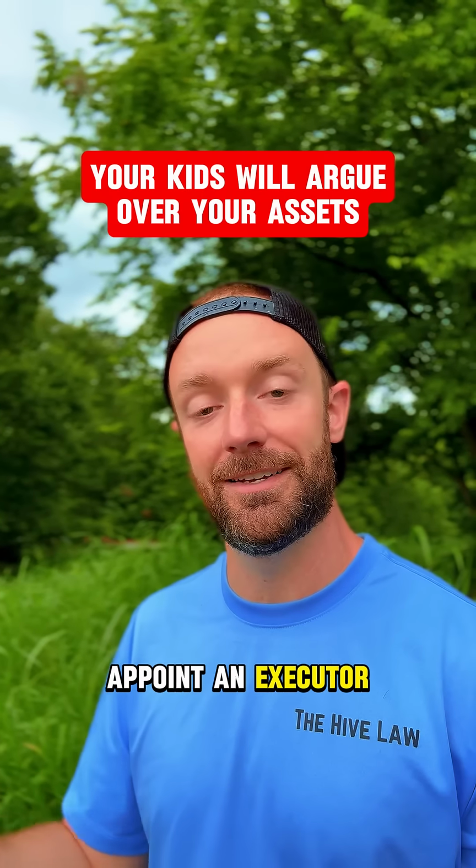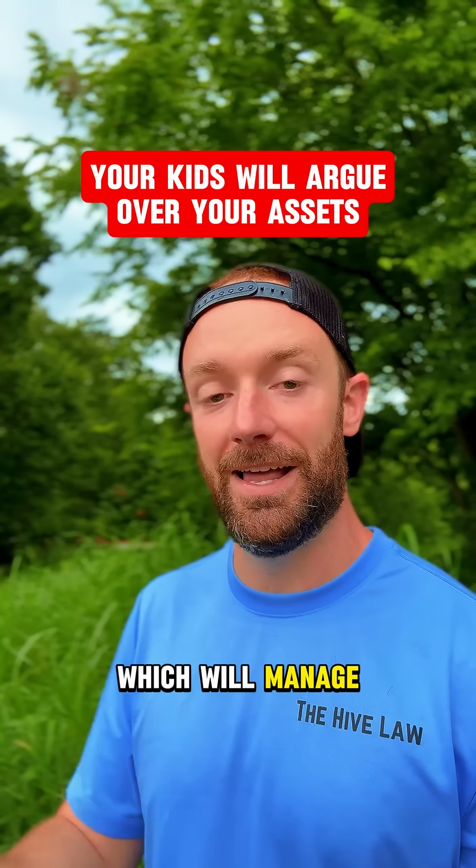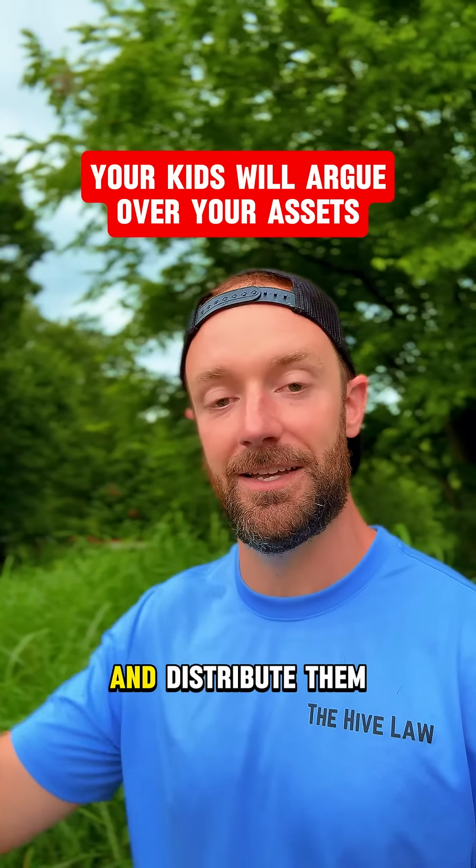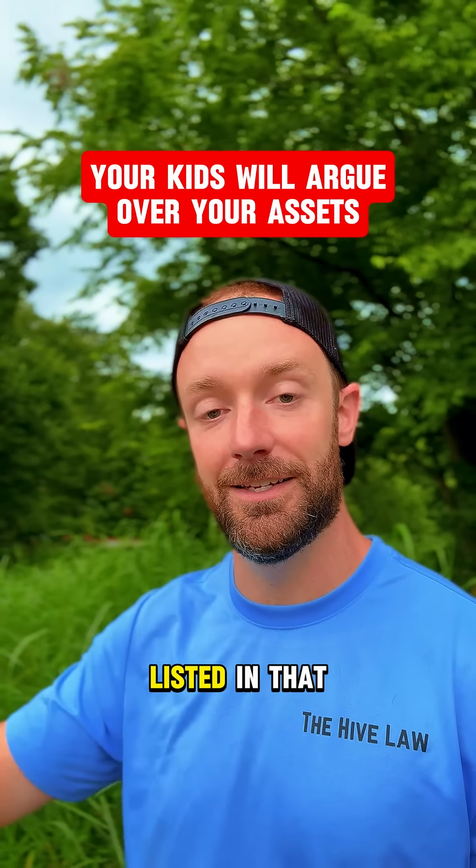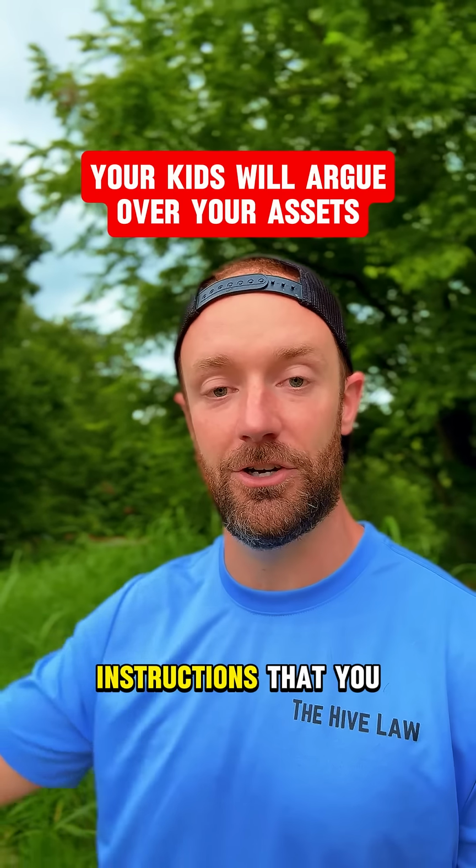You would also appoint an executor of your will, which will manage the assets through the probate process and distribute them out to the beneficiaries listed in that will according to the instructions that you give.